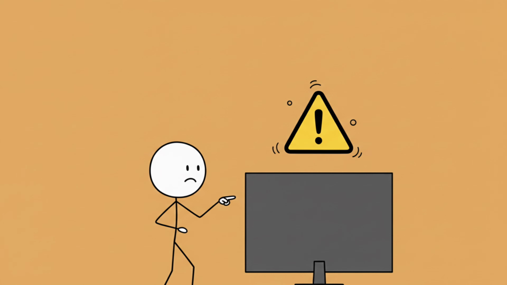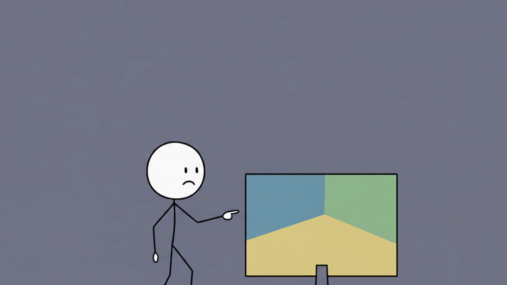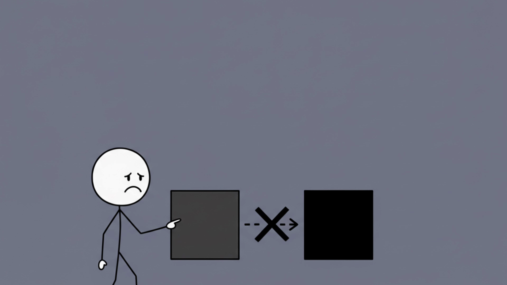But the picture quality trade-offs are real. Backlight uniformity is poor, with visible bright spots near the edges and dimming toward the center. Local dimming is very limited, usually just 8 to 32 zones. That means you can't get deep blacks, just dark gray at best.